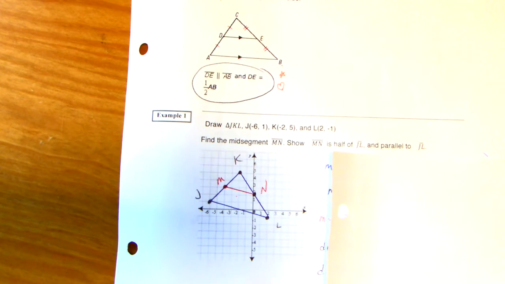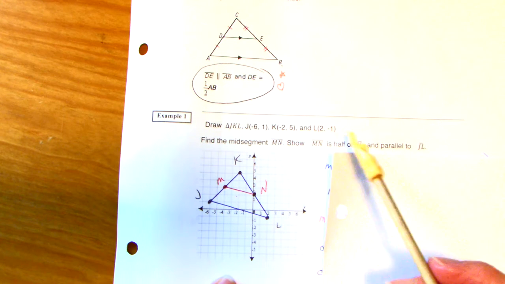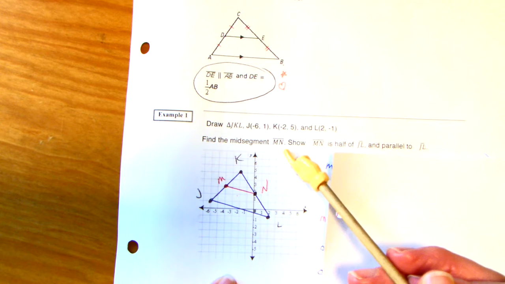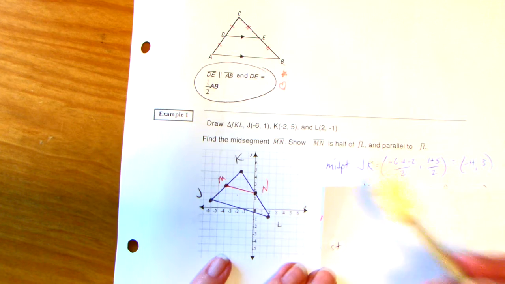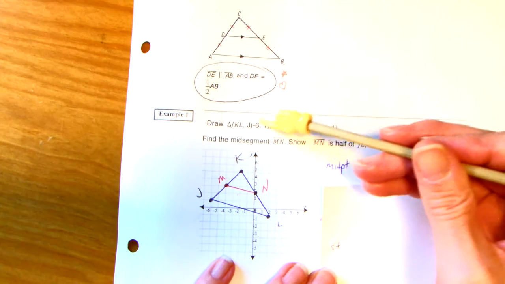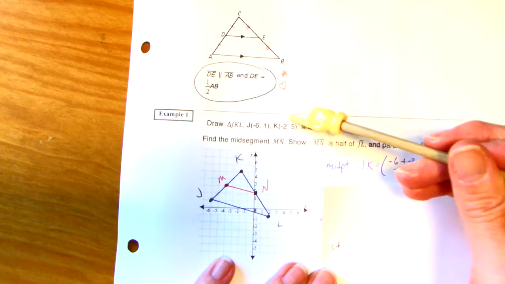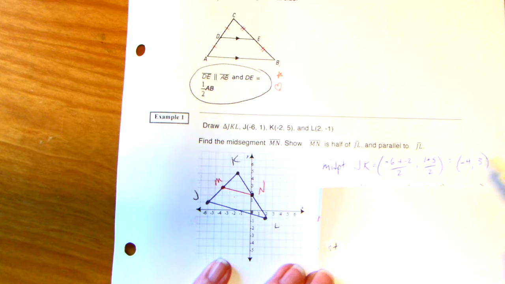Now let's play around. Lots of math here. Hang in there. Alright, so draw JKL. You might want to take time out and pause. Find the mid-segment MN. Okay, so I found the midpoint of JK. Take your 2 x's, add them up, divide by 2. Take the 2 y's, add them up, divide by 2. So we get negative 4, 3.